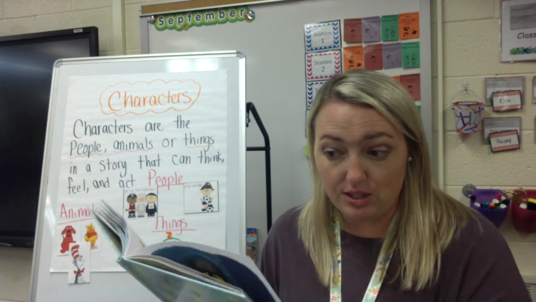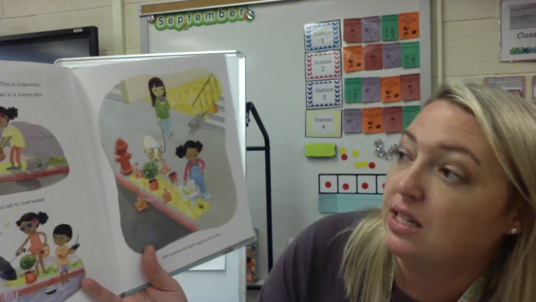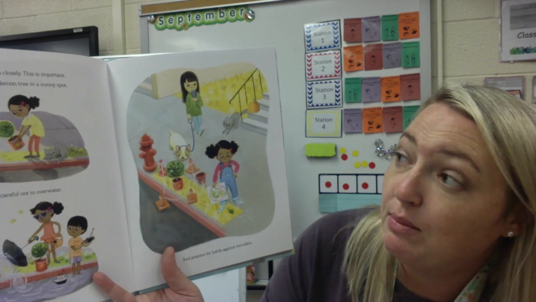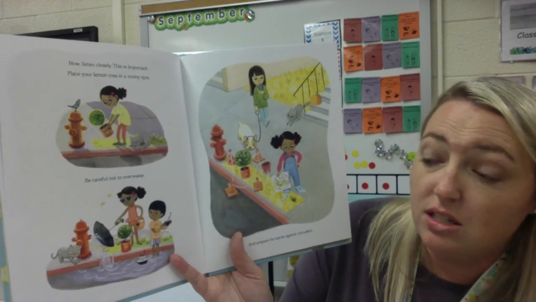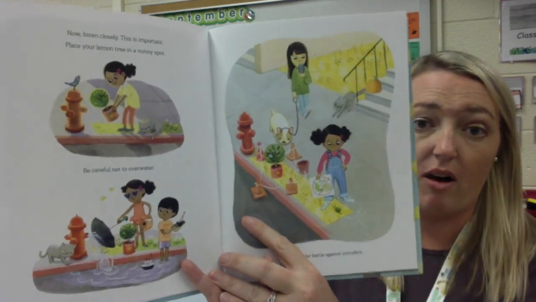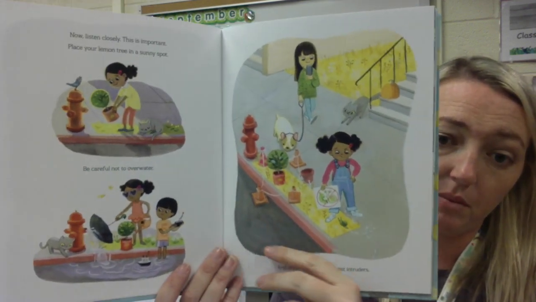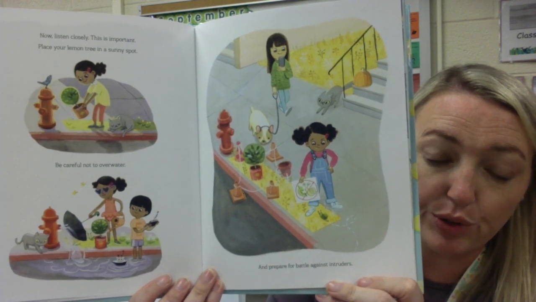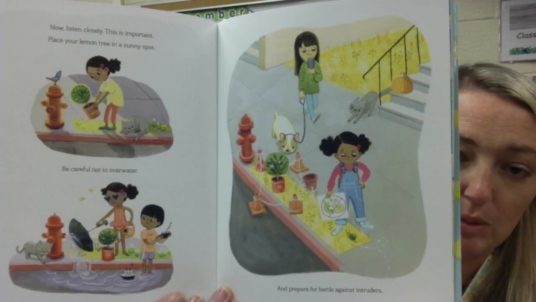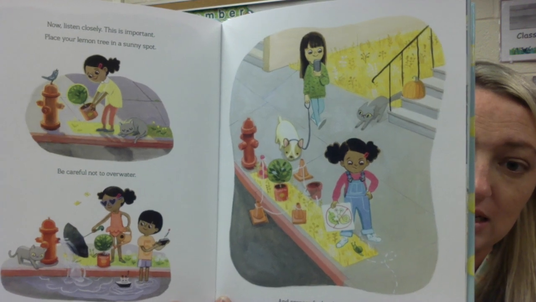Now listen closely. This is important. Place your lemon tree in a sunny spot and be careful not to overwater it. And prepare for battle against intruders.